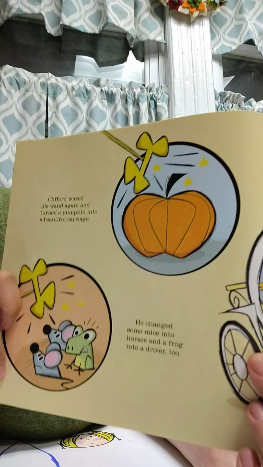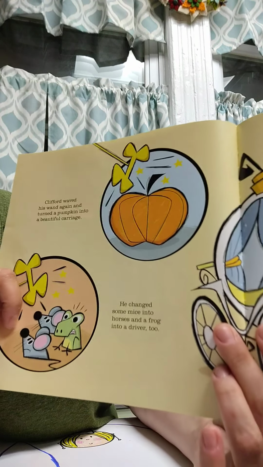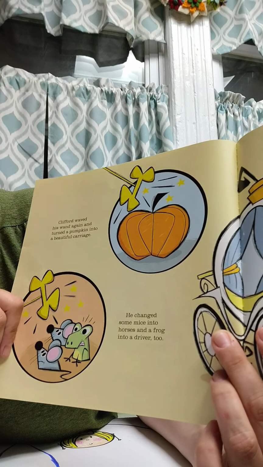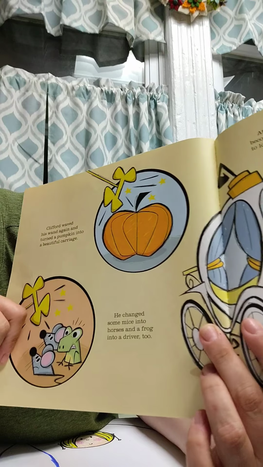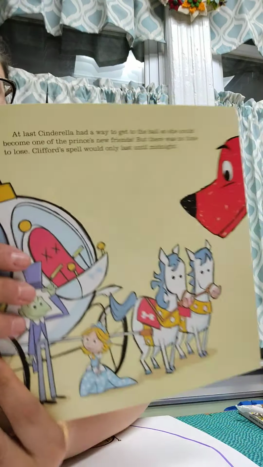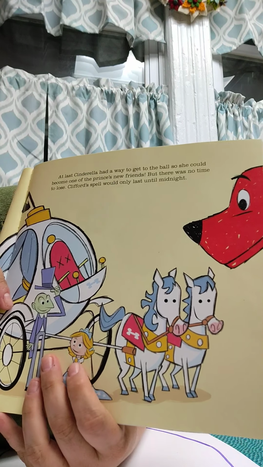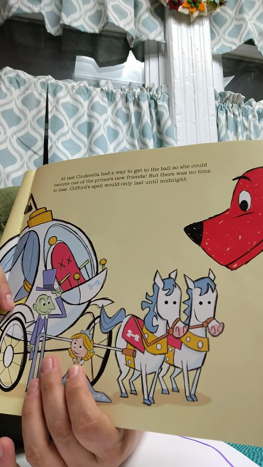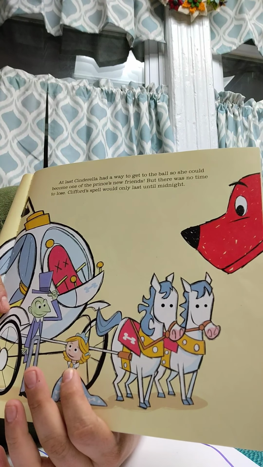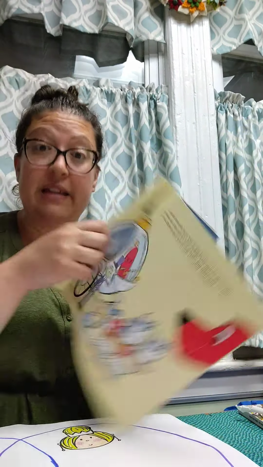Clifford waved his wand again and turned a pumpkin into a beautiful carriage. He changed some mice into horses and a frog into a driver. That's funny. At last, Cinderella had a way to get to the ball so she can become one of the prince's new friends. But there was no time to lose. Clifford's spell would only last until midnight, just like in the last book.